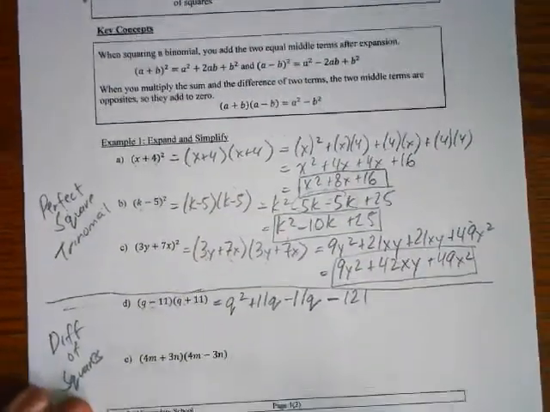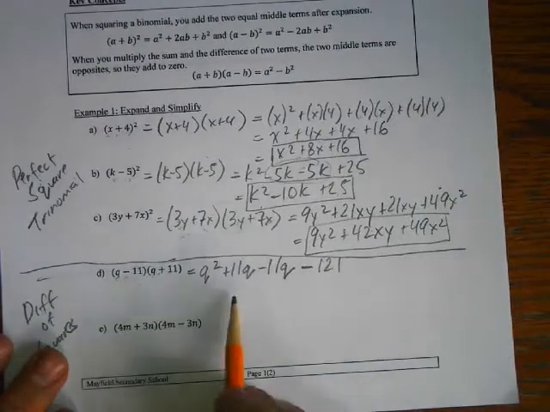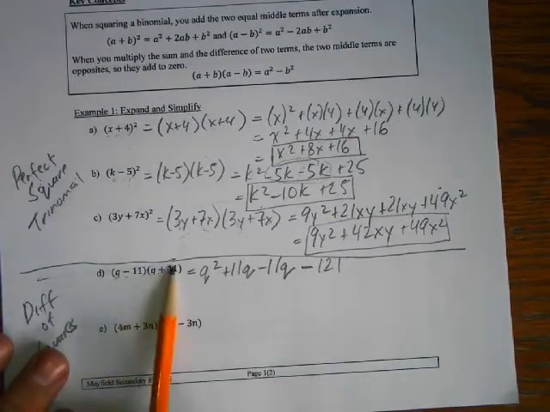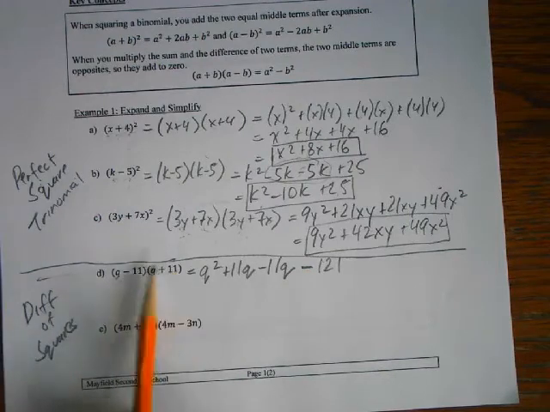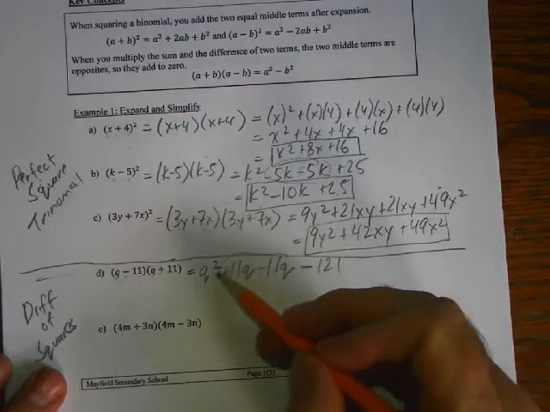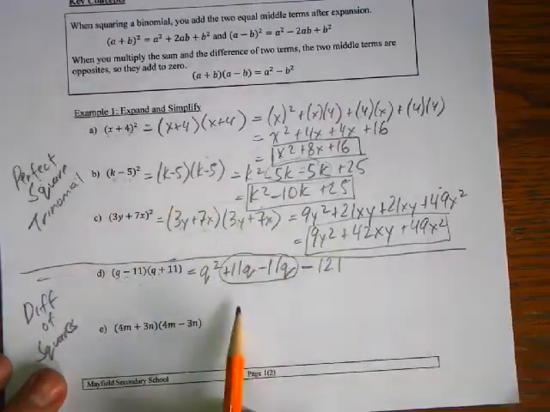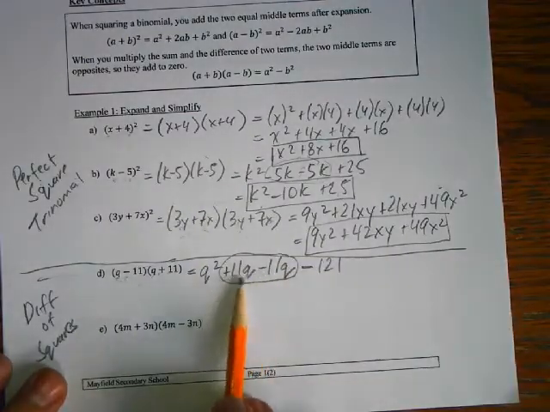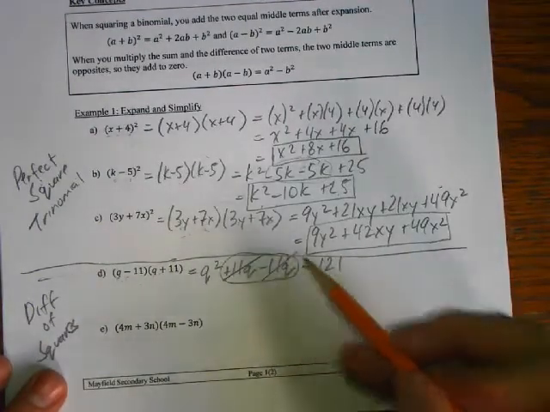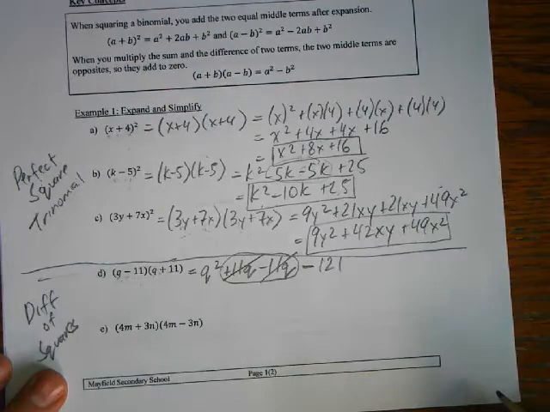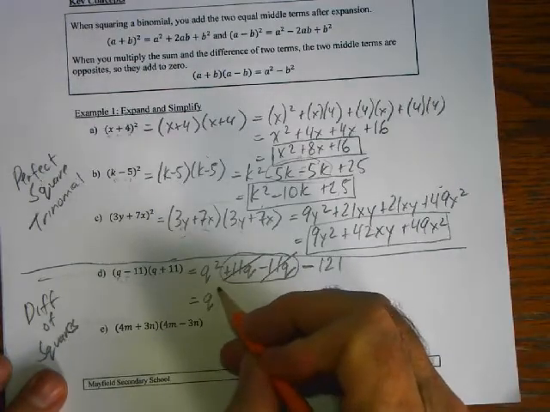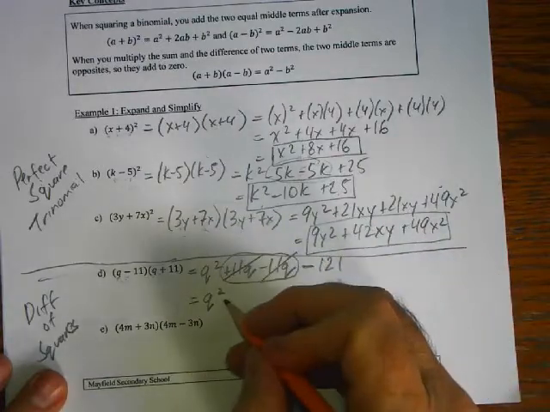Now here's the cool thing. The thing that happens all the time when you have a difference of squares, when you have a binomial times itself with the sign change in the middle. These two terms here are like terms, but they're the same number with opposite sign all the time. So these two actually cancel each other out, and you're left with 0Q. So I can just simply write that as Q squared minus 121.